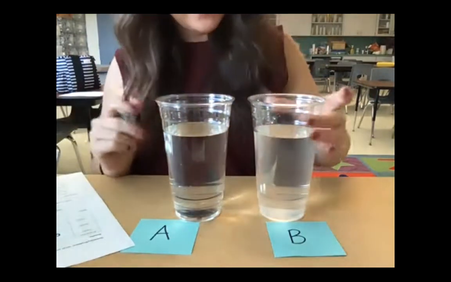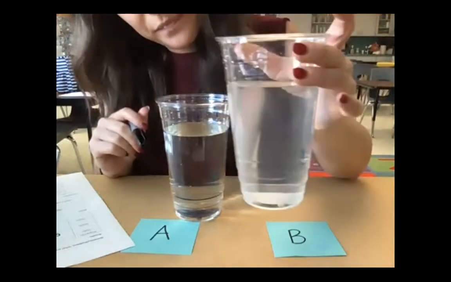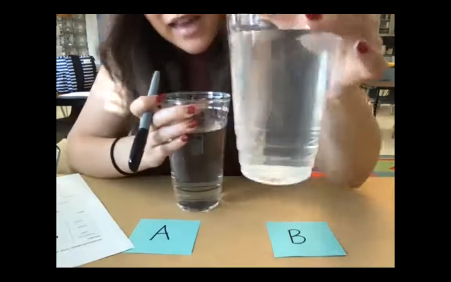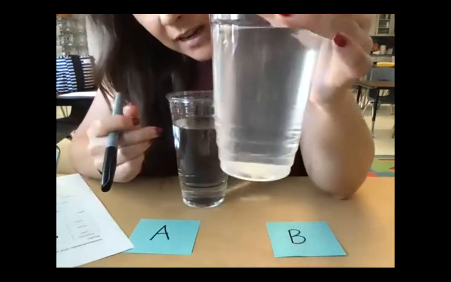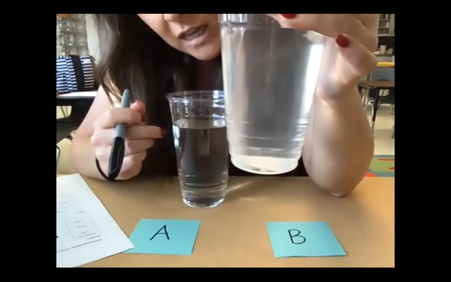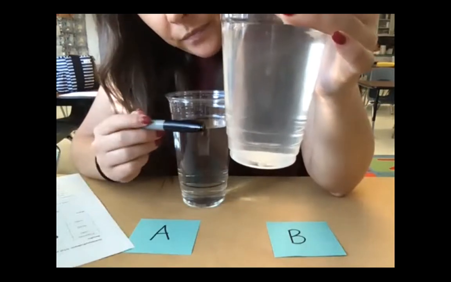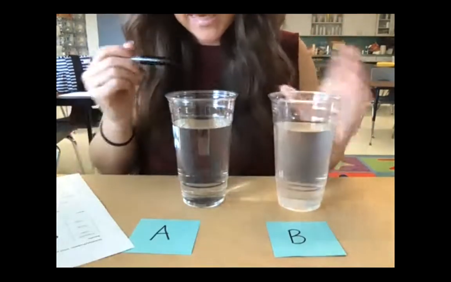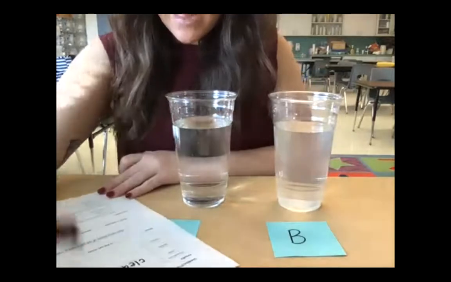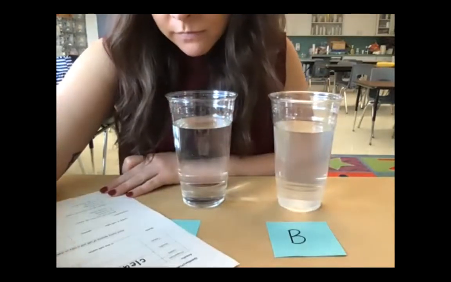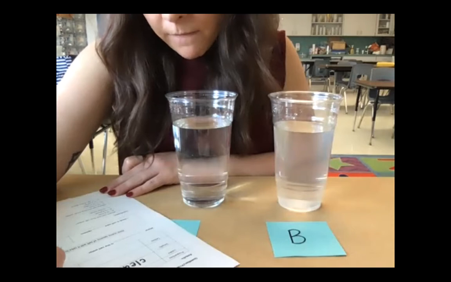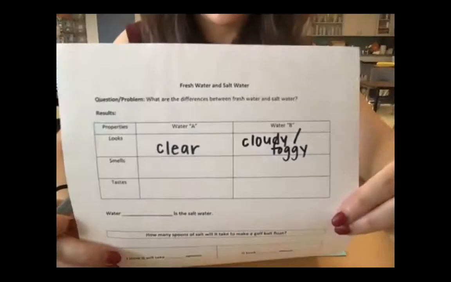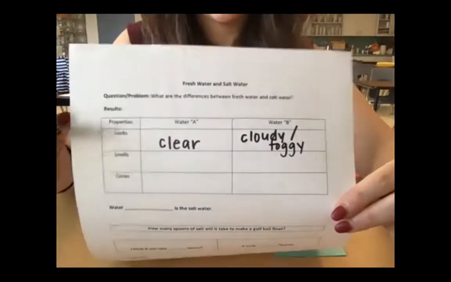Okay. And then I'm looking at cup B, and it doesn't look the same as cup A. I would describe cup B as kind of cloudy or foggy. Would you agree with that? I can kind of see through it, but not nearly as easily as I can cup A. So on cup B, I'm going to write cloudy or foggy. Okay, so we have described the look of both of these cups.